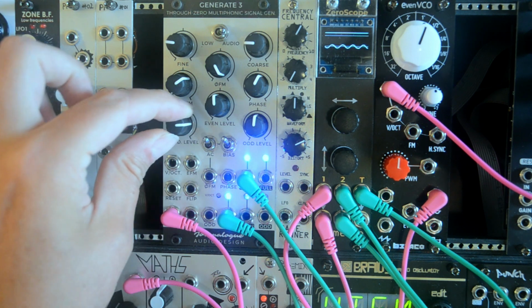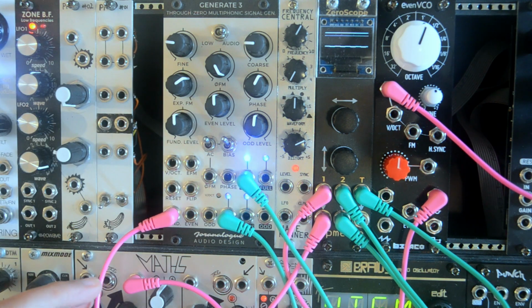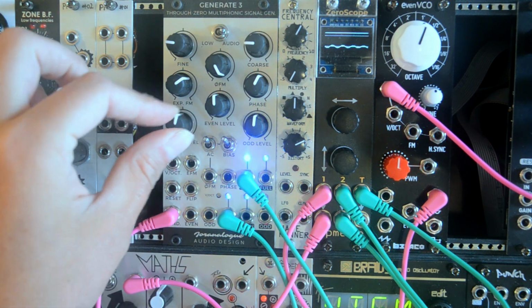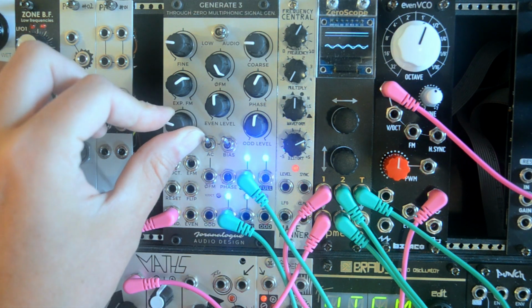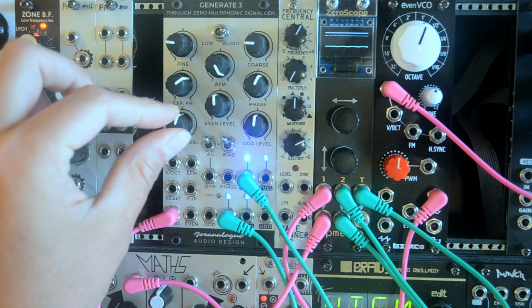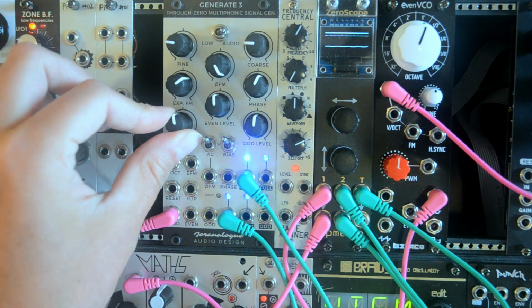You can see how the wave flips. So now when you send a signal into the input for this knob, it automatically changes the amplitude and inverts the wave. Or when it's a positive signal coming in, it only changes the amplitude.